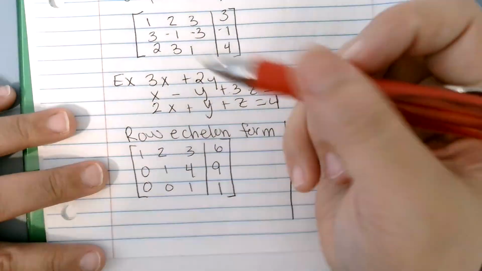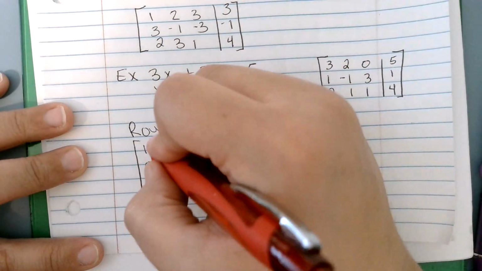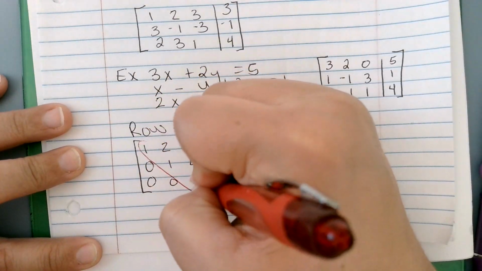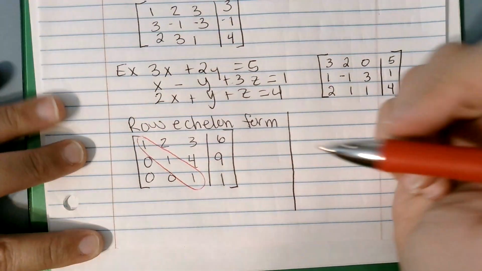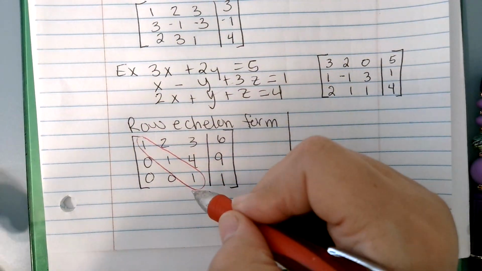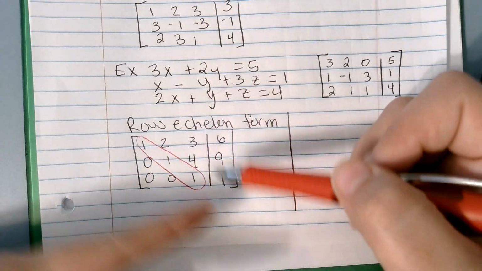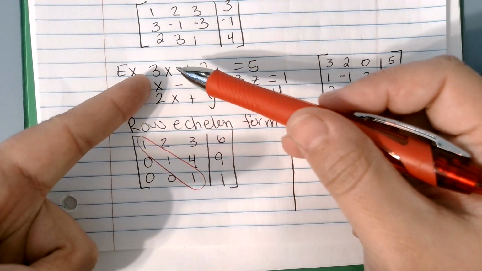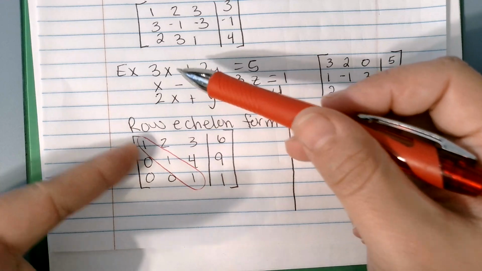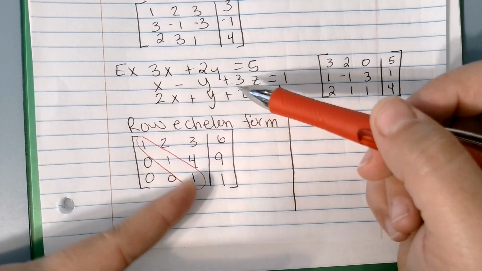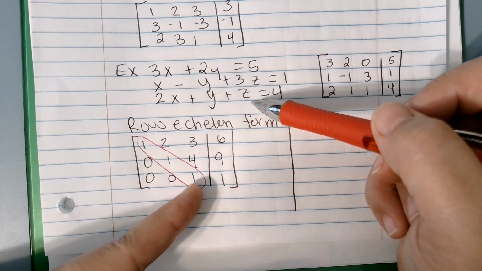So how can you tell that you are in row echelon form? Well, the diagonal here are all ones, and everything below the diagonal is 0. Because these diagonals represent our equations, the top corner, A11, is x, the middle is y, and the bottom down here is our z value.